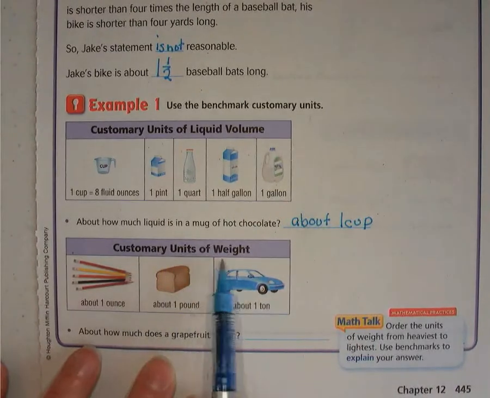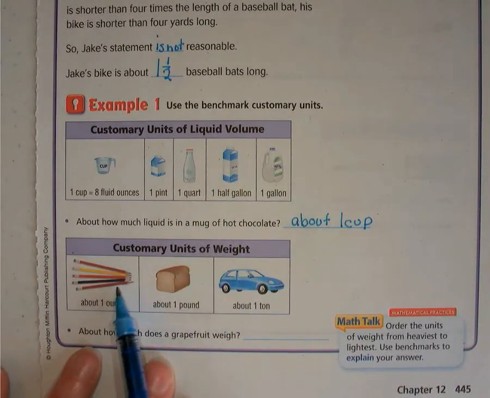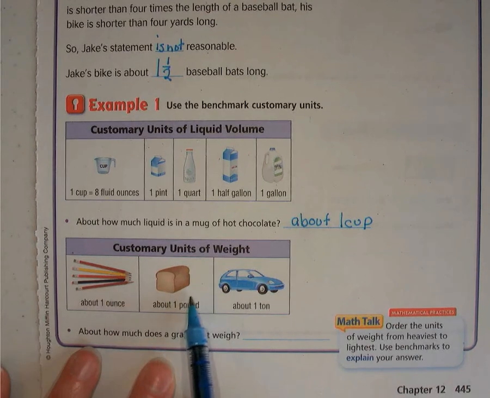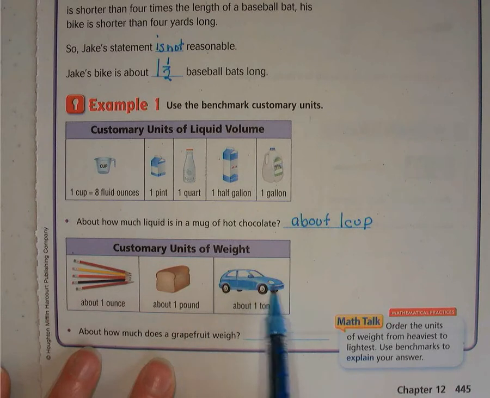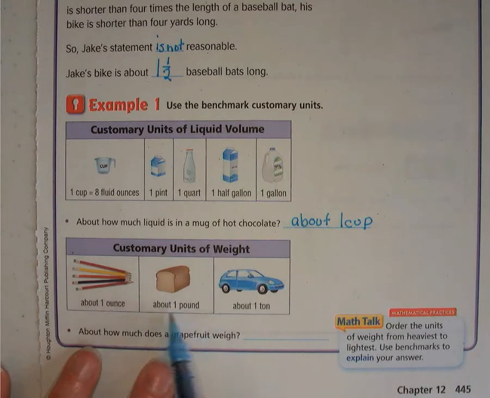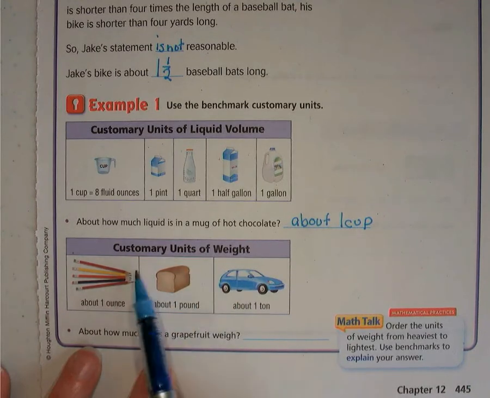Customary units of weight. Pencil is about 1 ounce. A pound is a loaf of bread. And a car measured in tons. We measure humans, you, in pounds.